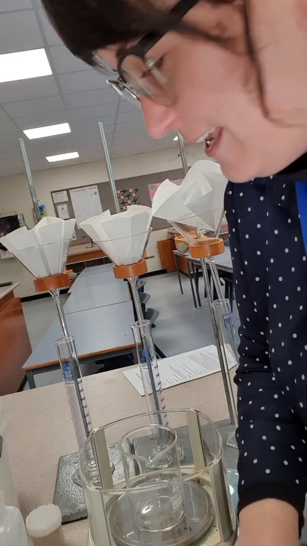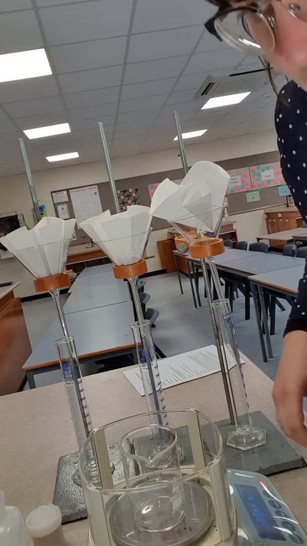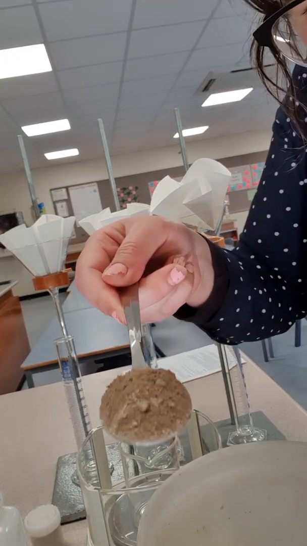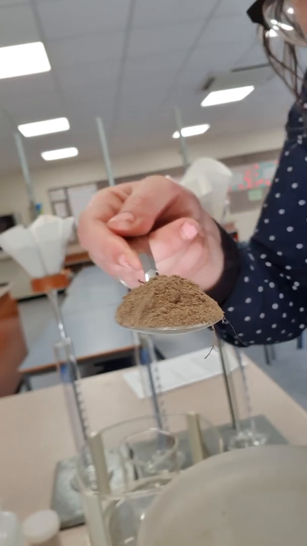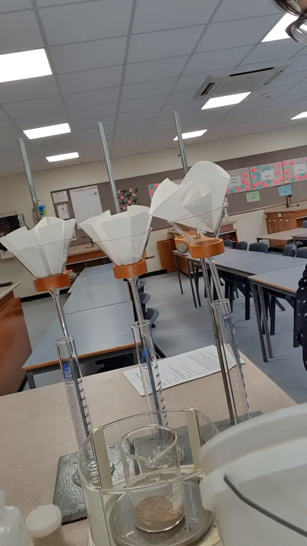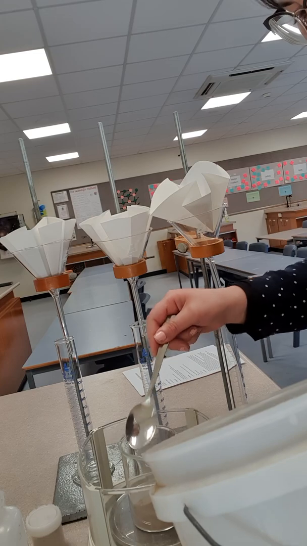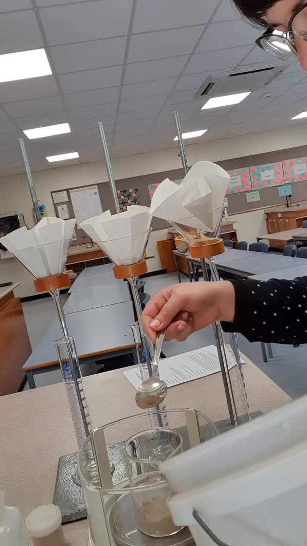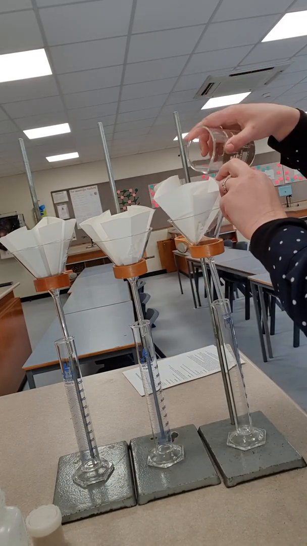Last one, clay. Got my clay. Where's my spoon? All right, so I'm going to weigh out 50 grams of clay. You can see the clay, oh, there we go. See how it's really fine? It's just like really, really fine dirt. So I'm just weighing out 50 grams. Okay. All right, there's 50 grams of clay. So that's going in the last one.